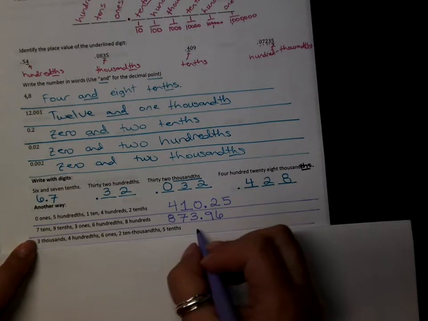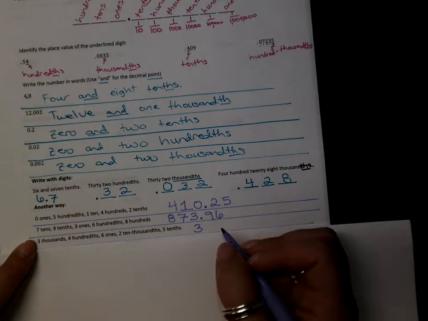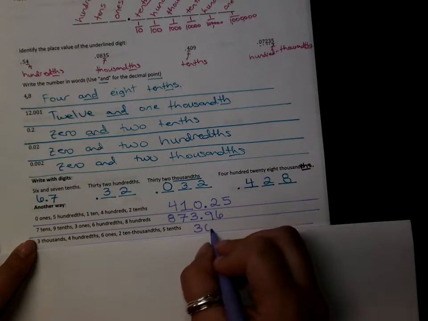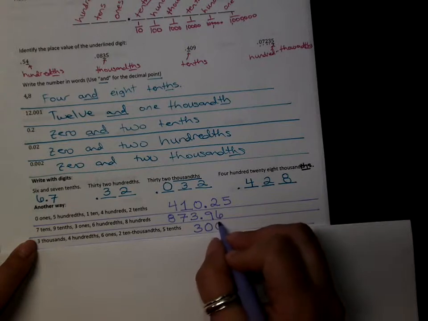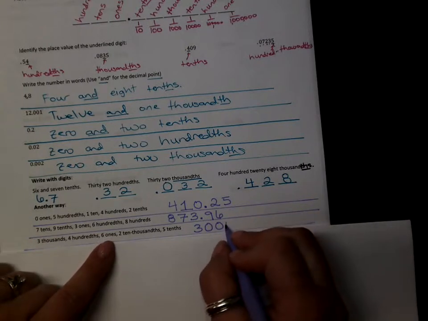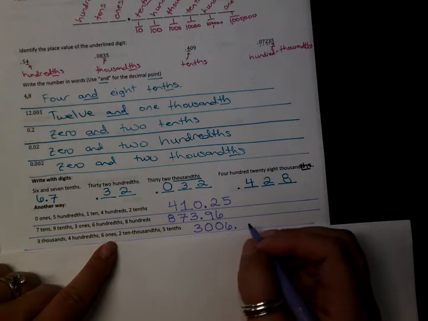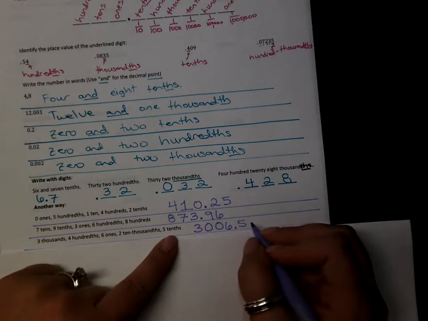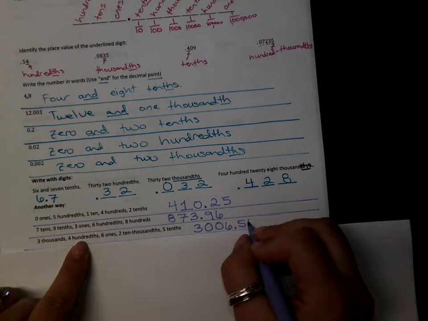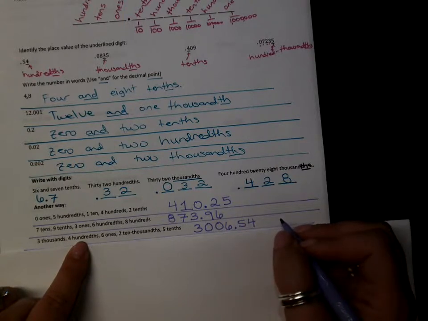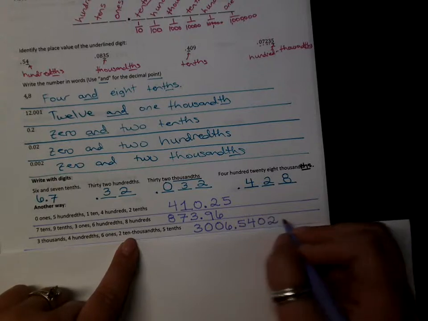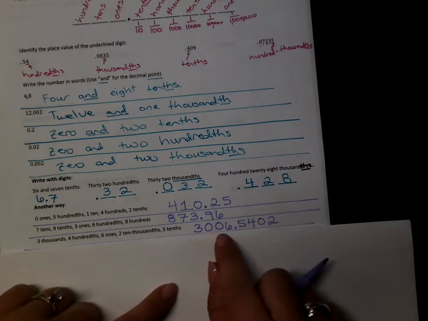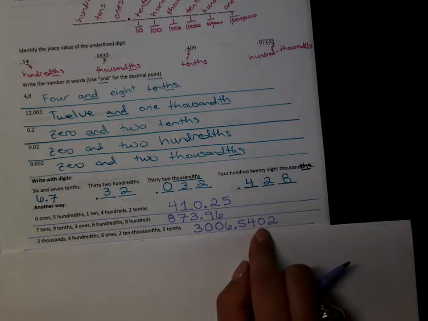So we have the thousands place. I don't see a hundreds place, so I'm going to put a 0. I don't see a tens place, so I'm going to put another 0. There's a ones place. There's a tenths. There's a hundredths. There's not a thousandth, so I'm going to put a 0, but then there's a ten-thousandths, so a 2. So that one's tricky. You have to add those zeros in there. If a place value gets skipped, add those zeros in there.